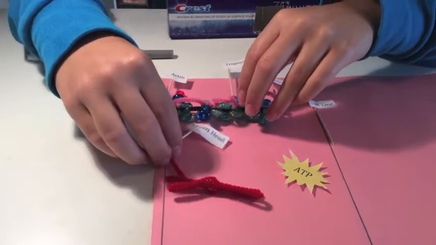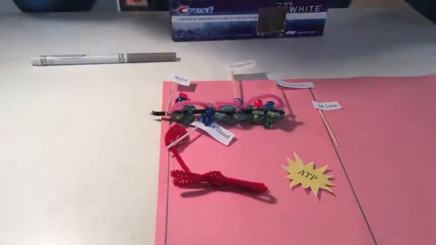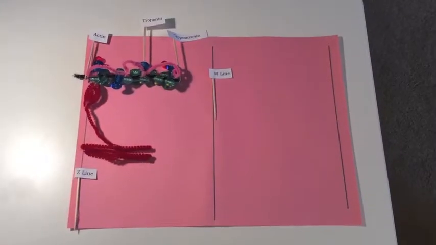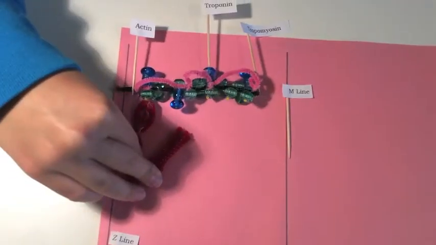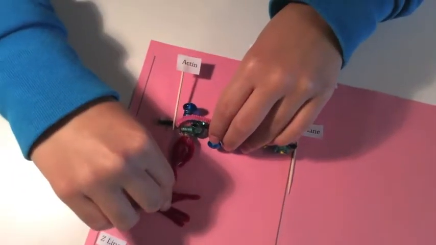Then the myosin head will connect to the binding site, which is called the cross bridge. ATP breaks down into ADP and phosphate. This causes the myosin head to go from high configuration to low configuration. Because it's still connected, it drags the actin along. This is called the power stroke.